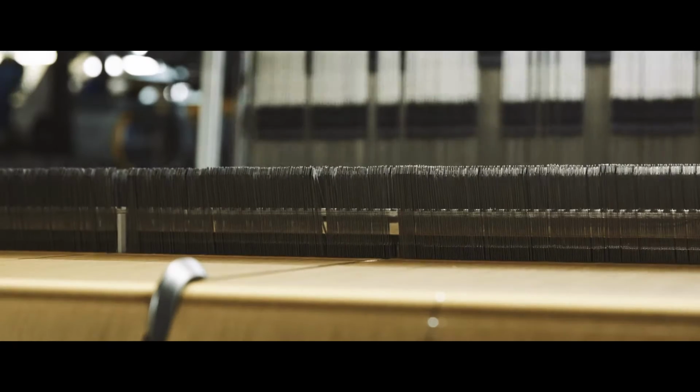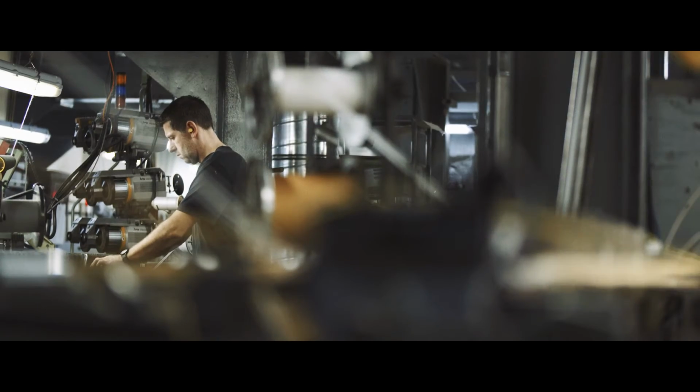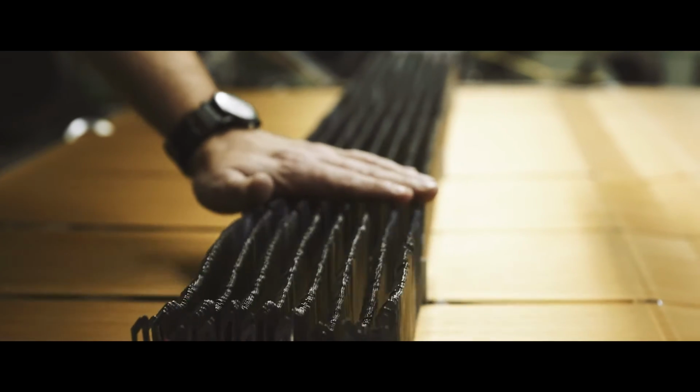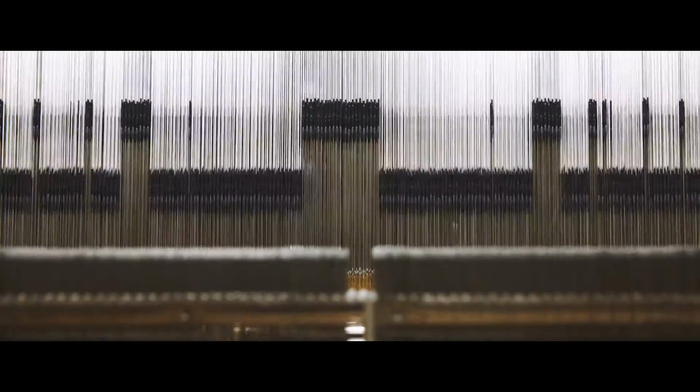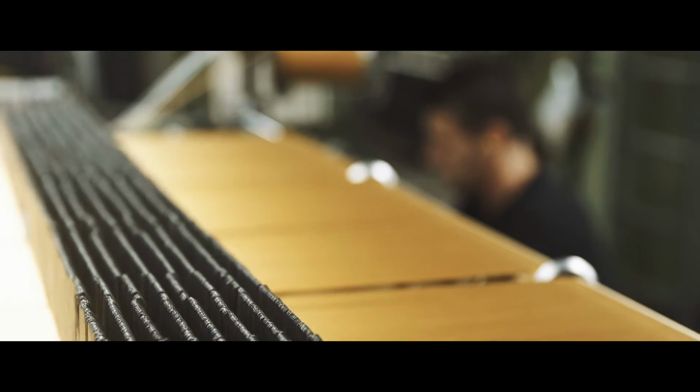We're really lucky to have experienced weavers. They have a real sense about how a warp behaves, perhaps a little area where the tension is not quite as even as somewhere else. They'll constantly be watching and feeling.